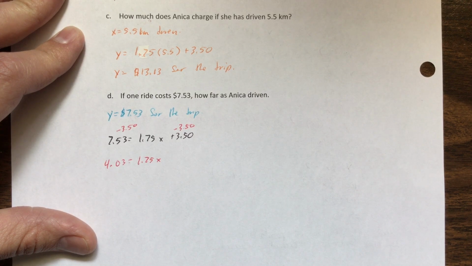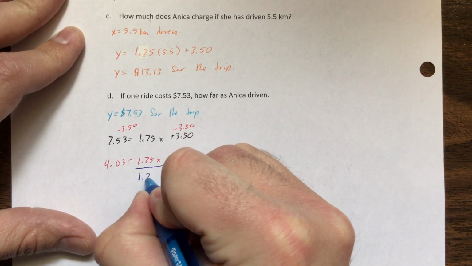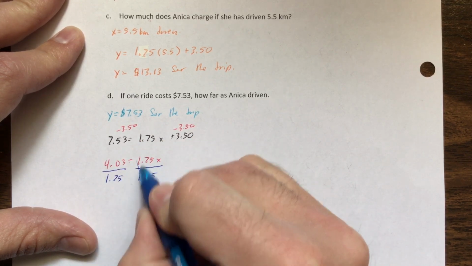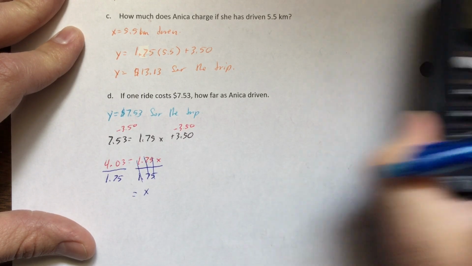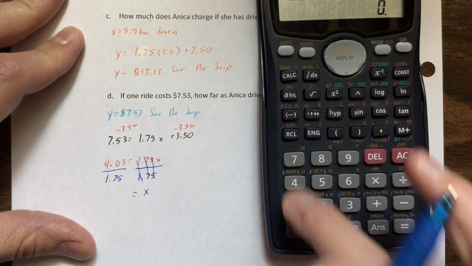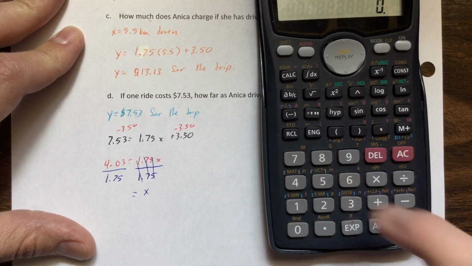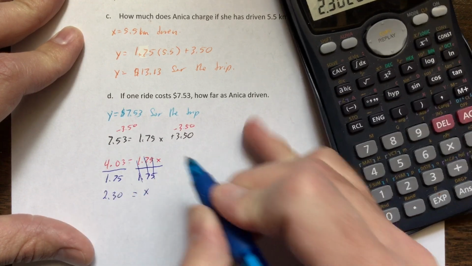And then our next step, and again, this becomes common, we just do the same thing every single time when we're solving for x. We get rid of the 1.75 by dividing. So x is going to be 4.03 divided by 1.75, which is 2.30.